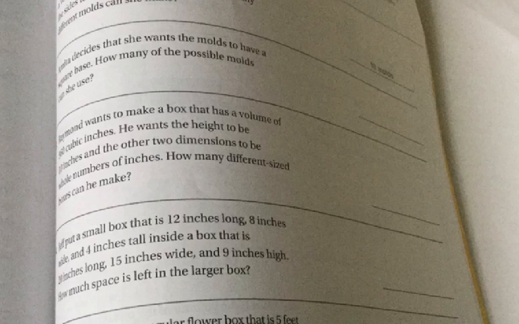Raymond wants to make a box that has a volume of 360 cubic inches. So we know that this is the volume. He wants the height to be 10 inches and the other 2 dimensions to be whole numbers of inches. How many different boxes can he make? Well, let's think about this. Pretend this is just like a 1. Or we need these 2 numbers to equal 36.